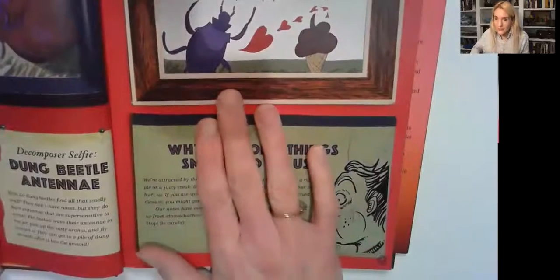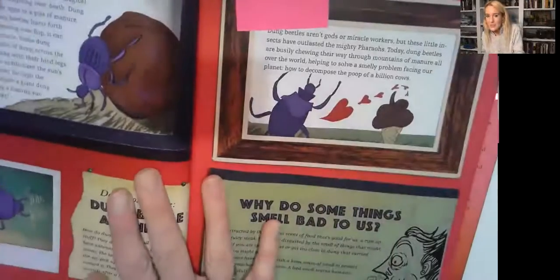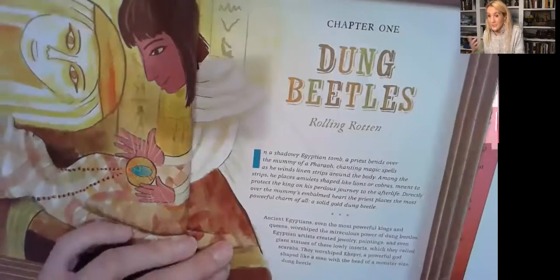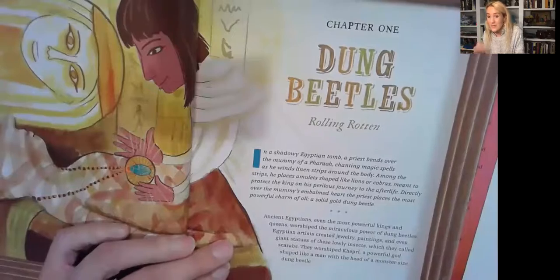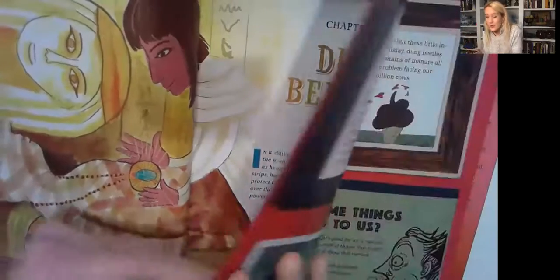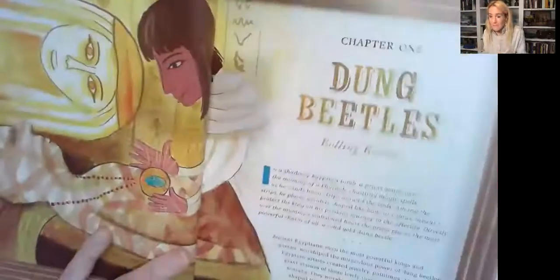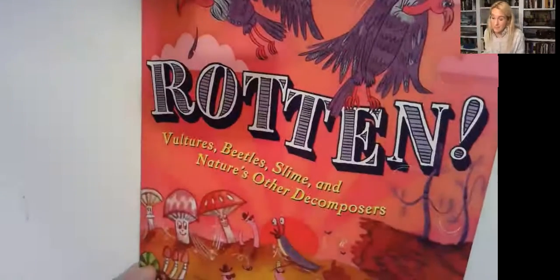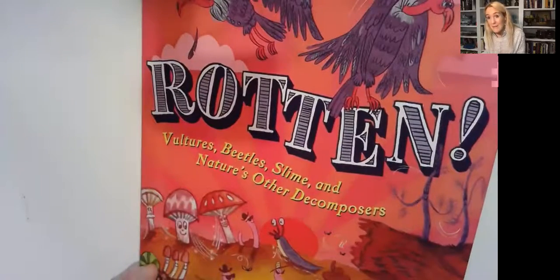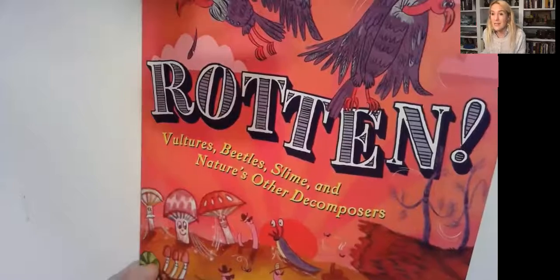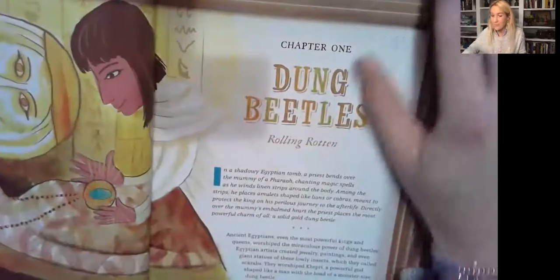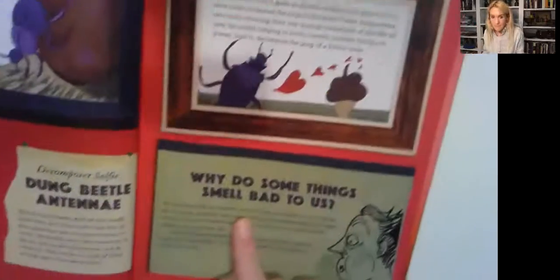I'll pause here before I go into another section because you want to be doing some of the work that is super important, which is thinking, how do these parts fit together? How does what I just told you about dung beetles fit with what you've already learned about rotting and decomposing? Does it fit? Does it make sense? Maybe make a prediction of how it might make sense. Looking to see what we might be learning next.